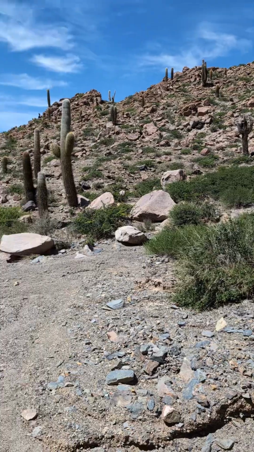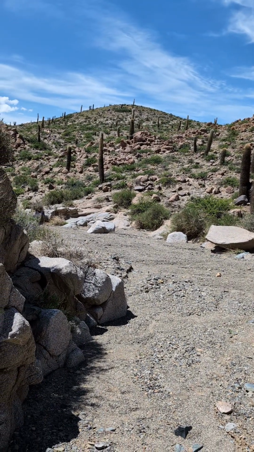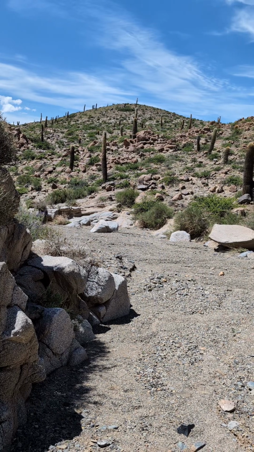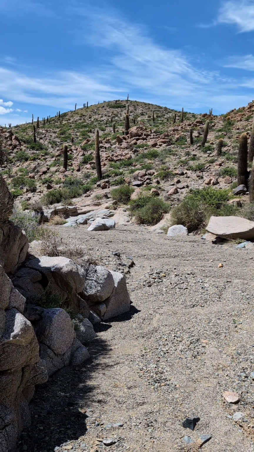I think that's all for now, so I'll give you one last shot across the cacti in this beautiful desert landscape in this tributary to the Tastil River in northwestern Argentina. Until the next stop.